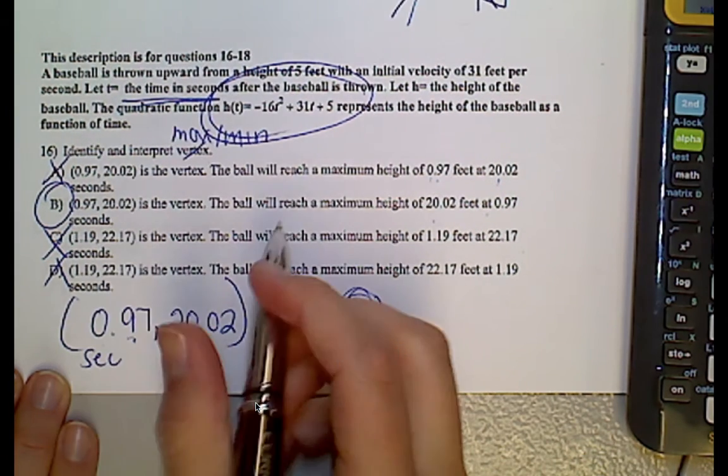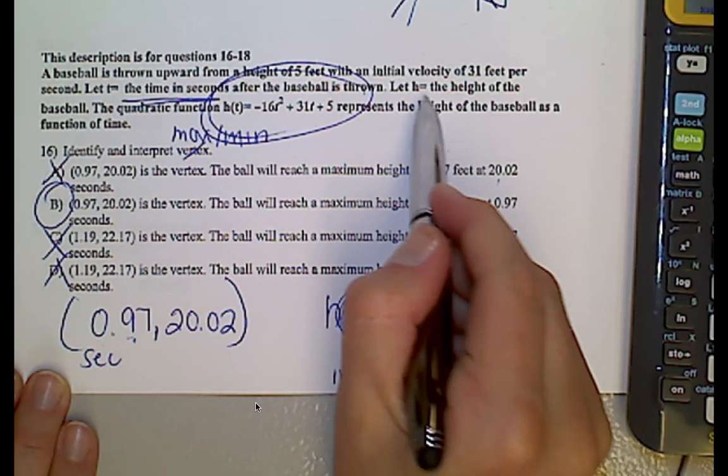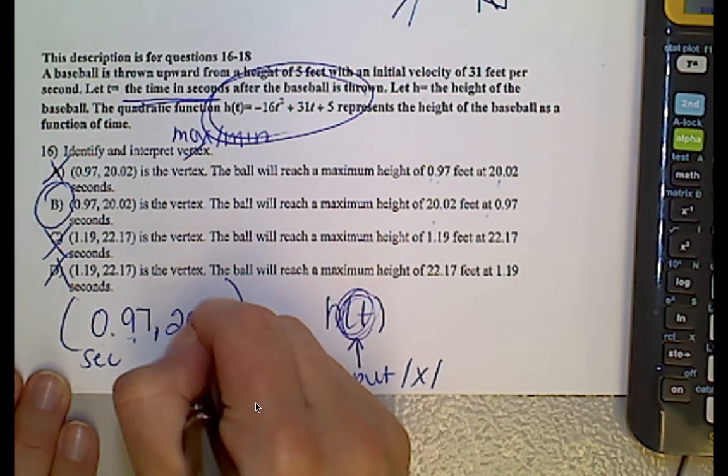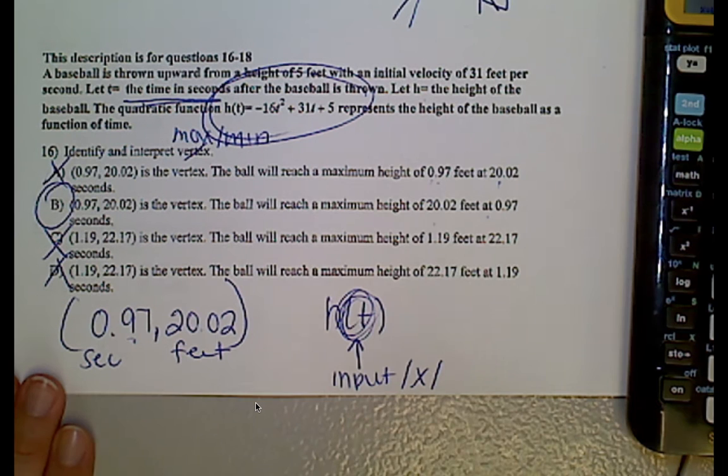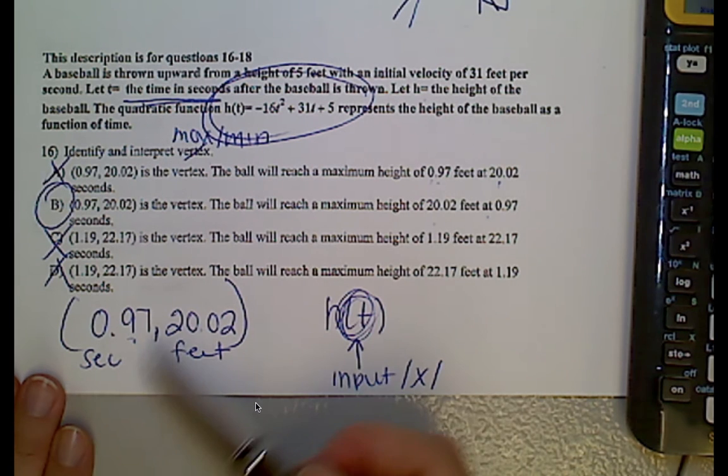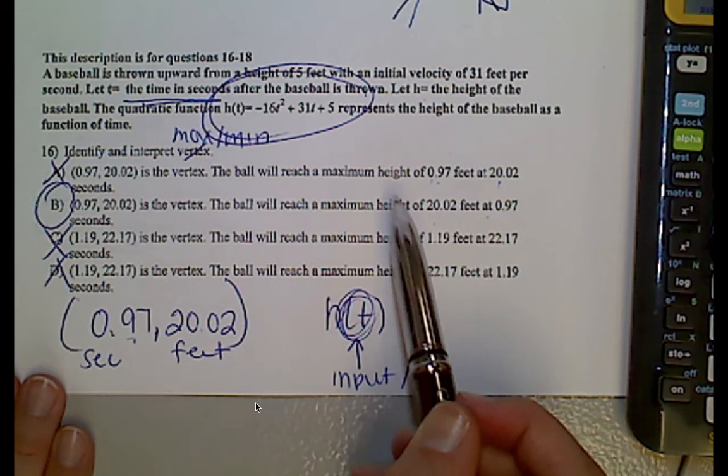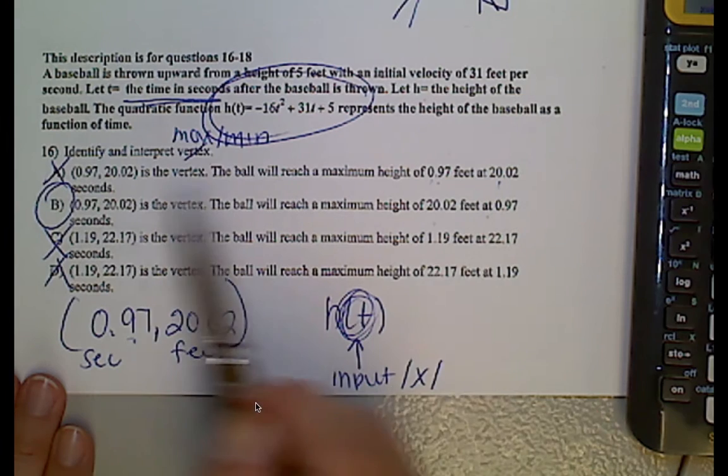So we have 0.97 seconds, and the height is going to be feet. And it told you that in the problem as well. So that's also what you would get if you need to do it this way. So 0.9 seconds, 0.9 seconds, and then 20.02 feet.